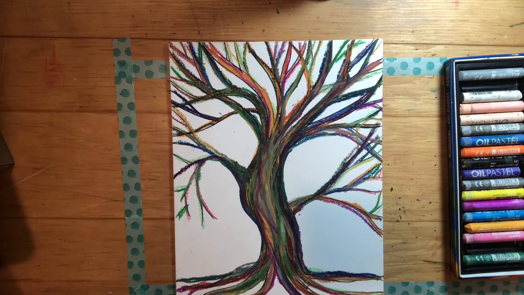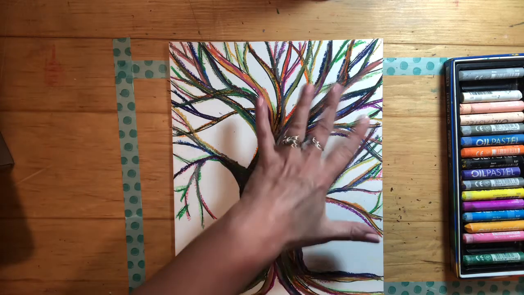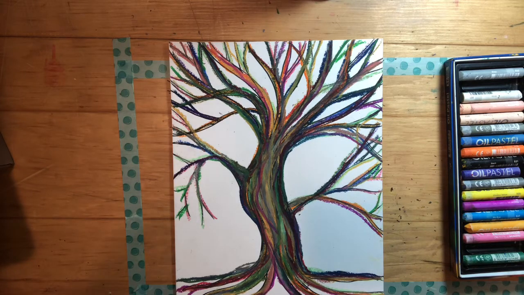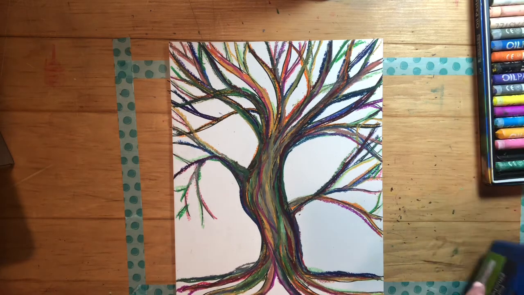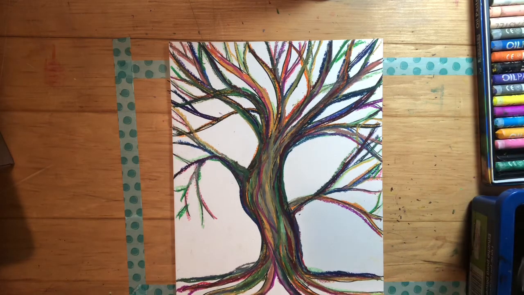Try to visualize it with just watercolor paint, and then try to visualize it with leaves. I'm going with watercolor paint. I think it's got so much going on with the branches that I don't want to add more. Now, can I add more later if I want to? Sure. You can add more later if you want.